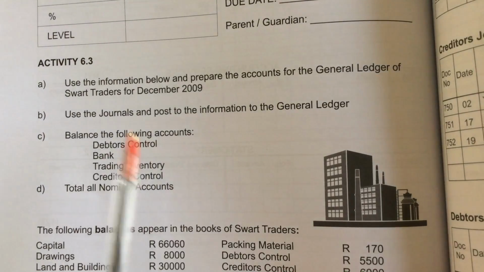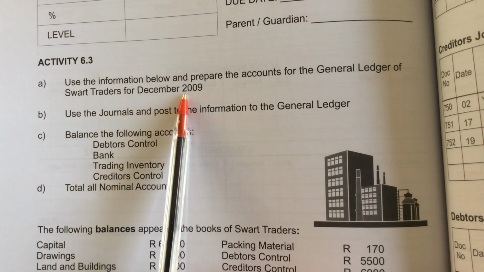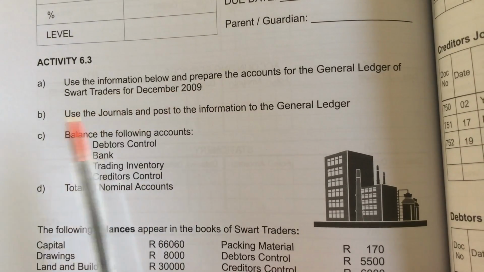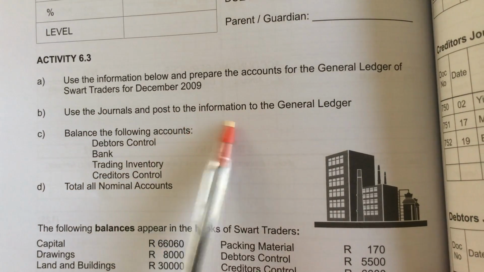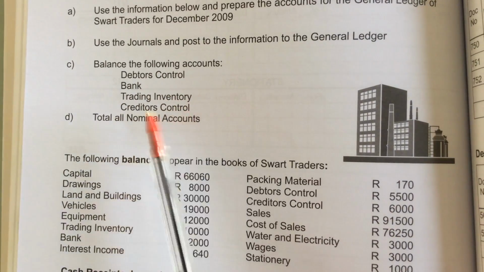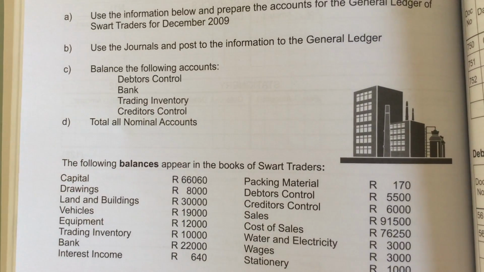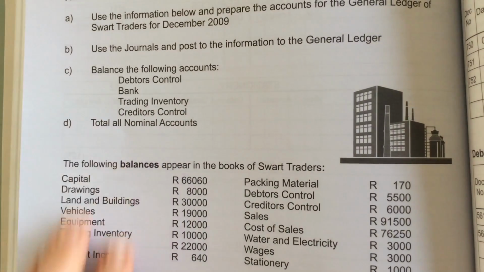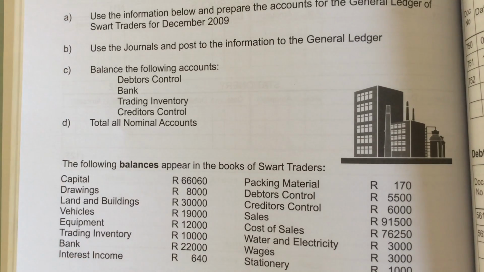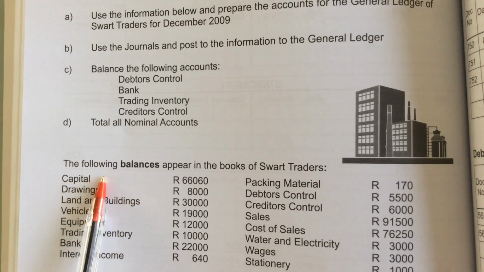Okay, the question says, use the information below to prepare the accounts for the general ledger of SWAT Traders for December 2009. Use the journals and post the information to the general ledger. Balance the following accounts. Please read those instructions carefully because it might say balance only bank or balance only these accounts. Then don't waste time balancing all the accounts. Okay? And in total, the nominal accounts.